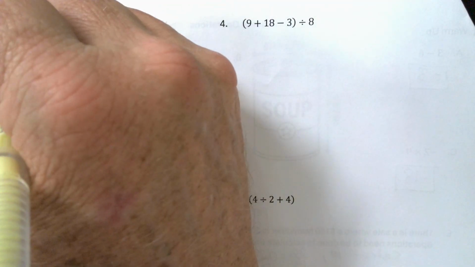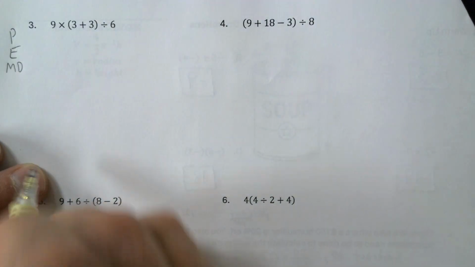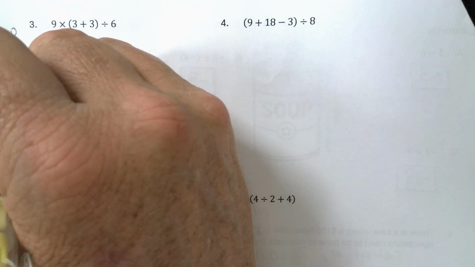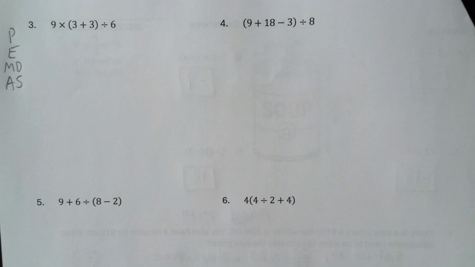I'm going to go ahead and write down my letters here. So P for parentheses, E for exponent. MD goes next to each other because multiplication and division have the same importance. You do it left to right. And then the AS for addition, subtraction, left to right as well.